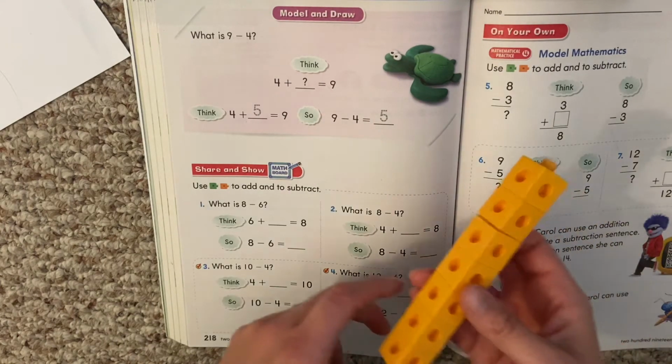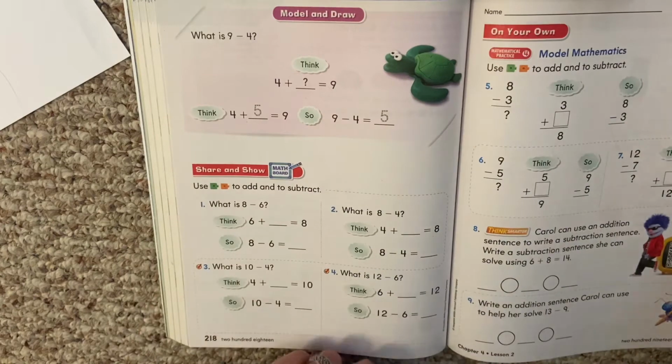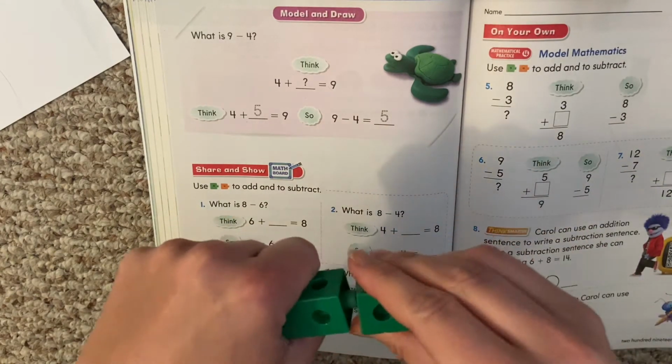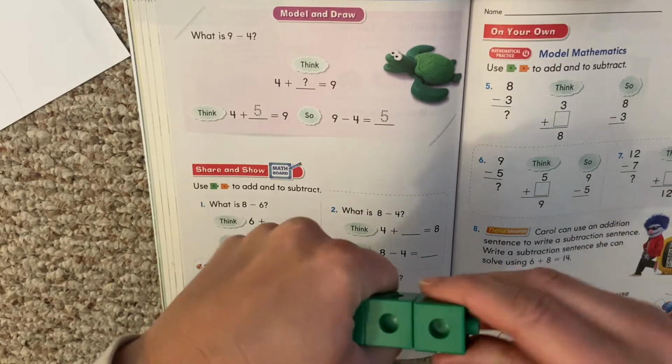And I'm just going to show you that with cubes, okay? So I can have 4. I have my 4.